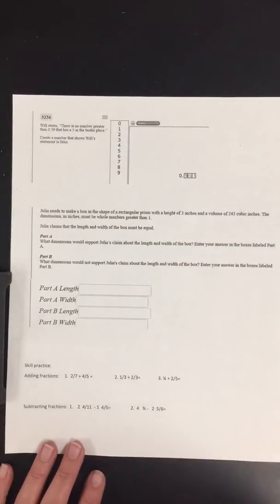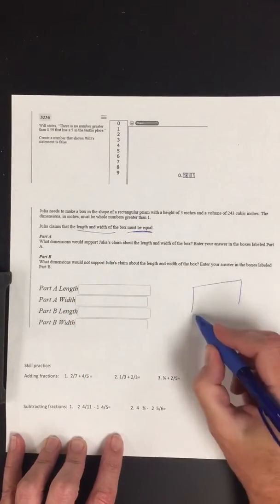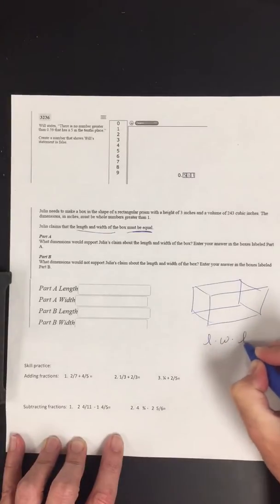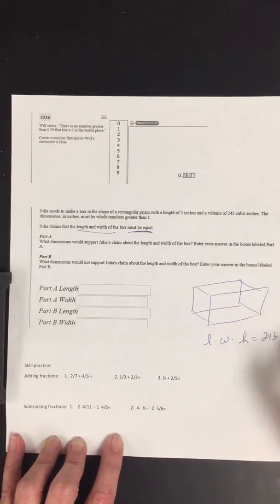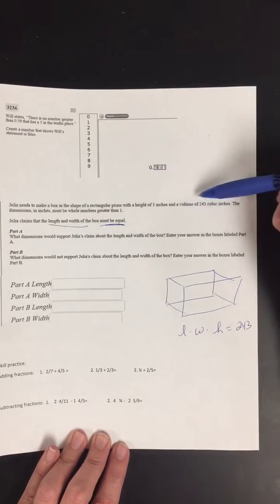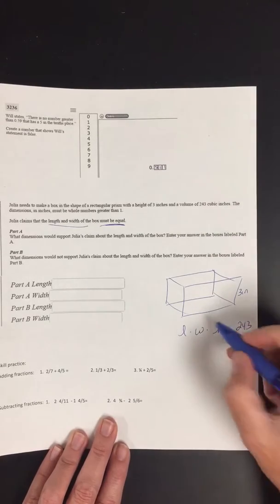Julia needs to make a box in the shape of a rectangular prism with a height of 3 inches and a volume of 243 cubic inches. The dimensions in inches must be whole numbers greater than 1. Julia claims that the length and width of the box must be equal. So if I were to draw what she's referring to, we know that the volume, which is length times width times height, is 243. And I know up here it tells me that the height is 3, so this is 3 inches.